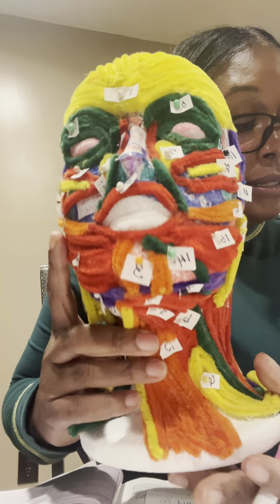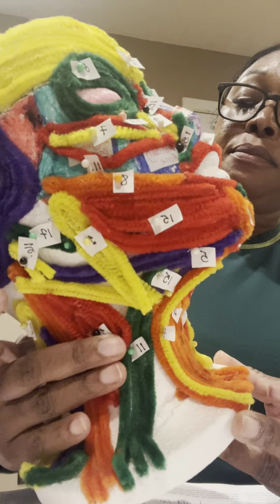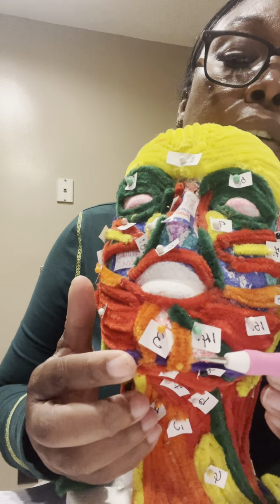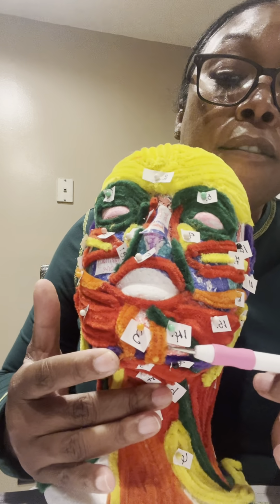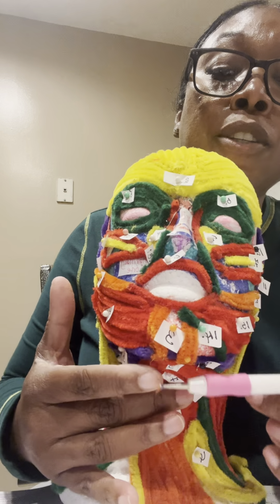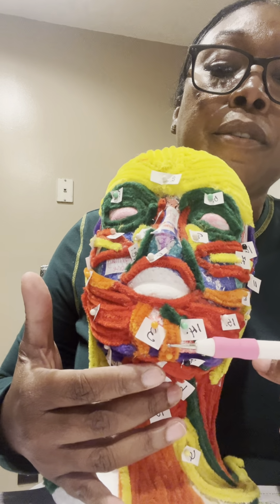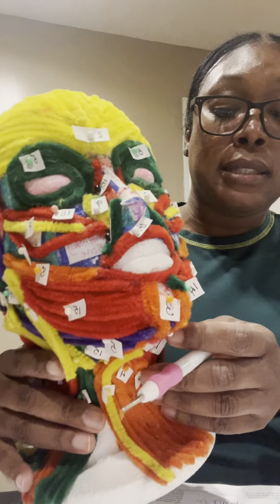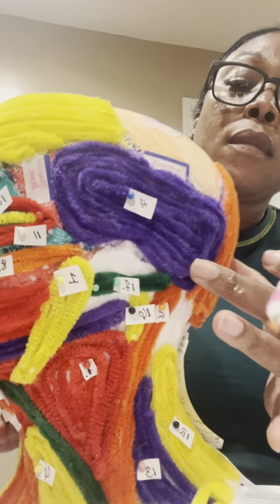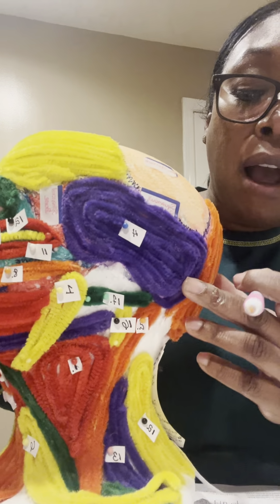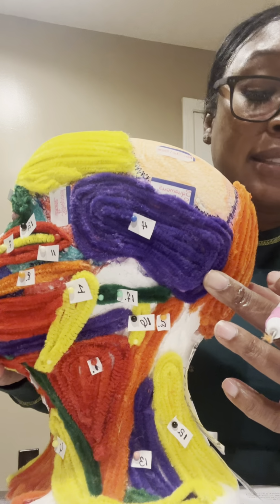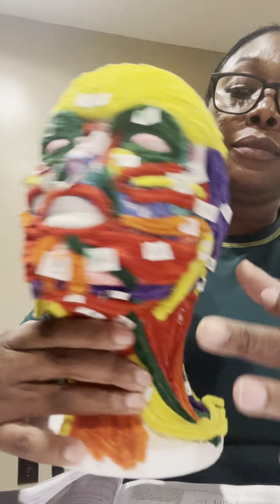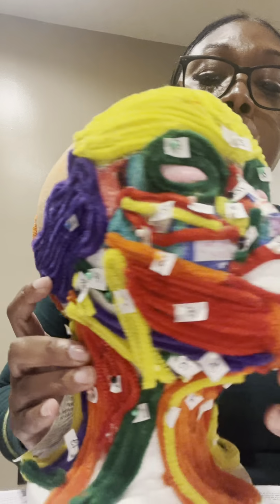My next muscle, number 3, is the mentalis muscle. The mentalis muscle is right here, and it's a muscle of facial expression in the mouth. It helps to raise the chin, and it is right here. My next muscle is the temporalis muscle. The temporalis muscle is a muscle of mastication, filling the temporal fossa. And this is my temporalis muscle.